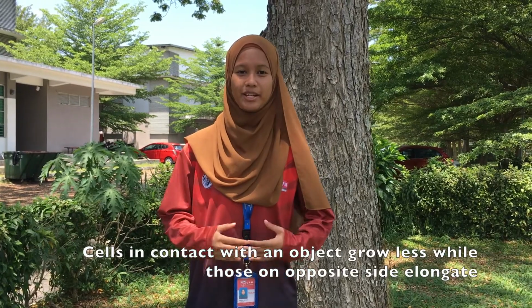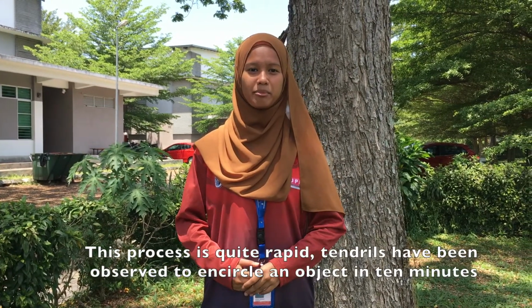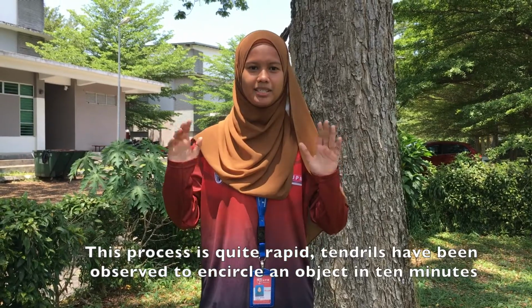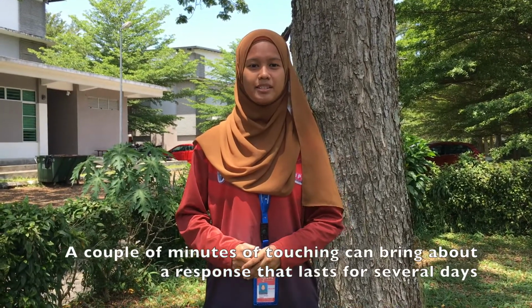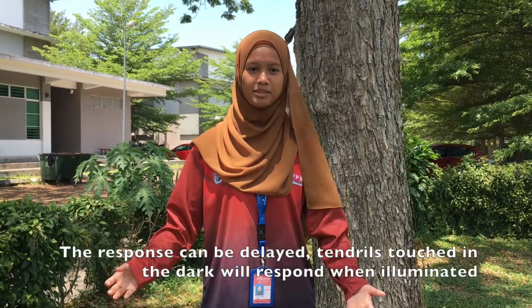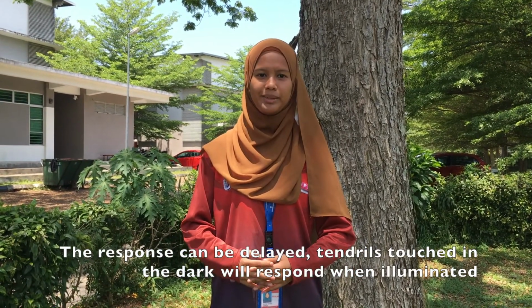Cells in contact with an object grow less while those on the opposite side elongate. This process is quite rapid. Tendrils have been observed to encircle an object in 10 minutes. A couple of minutes of touching can bring about a response that lasts for several days. The response can be delayed. Tendrils touched in the dark will respond when illuminated.